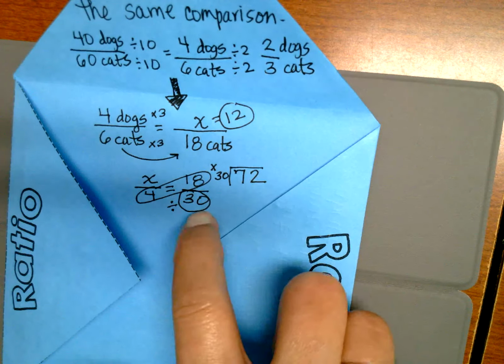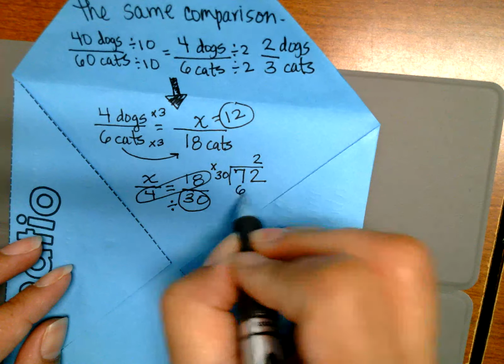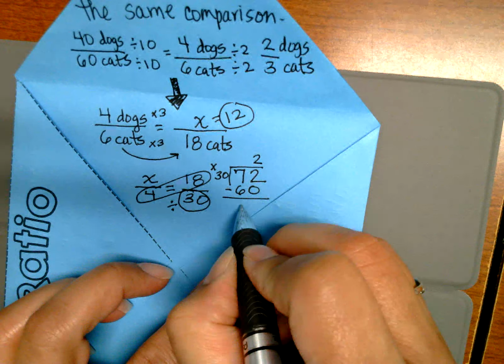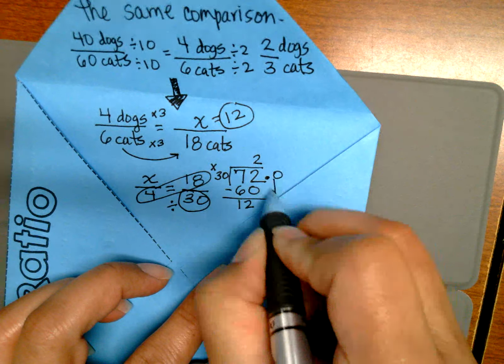2.4? Let's see. What's 2 times 30? 60. What's 72 minus 60? 12. Pay attention. Put a 0 and bring it down.